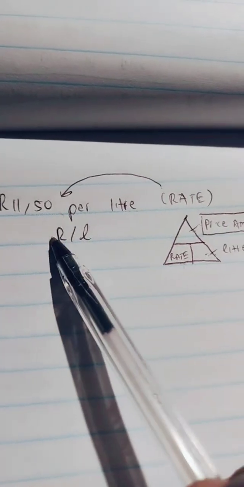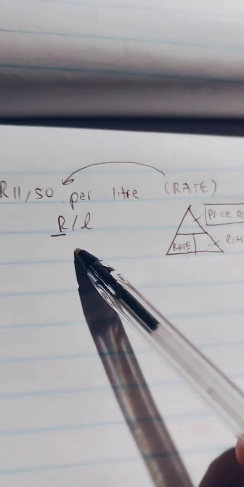As I said, the first quantity here, rand, belongs at the top. Liter belongs at the bottom. Rands, or the amount of money, the price, is quantity A. Liter is quantity B. And then the entire rate, rand per liter, belongs here. This is something you need to identify all the time, guys: what you are given, what is it?